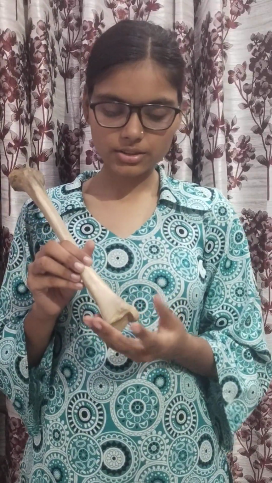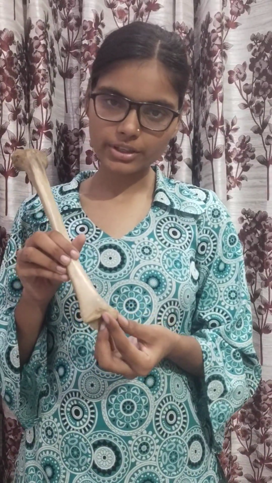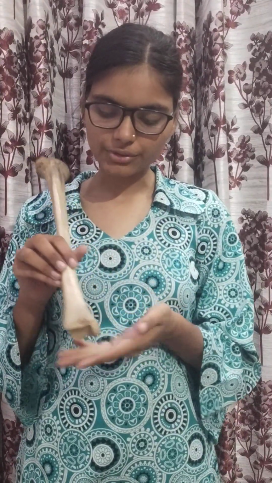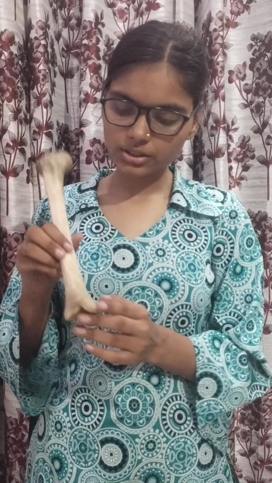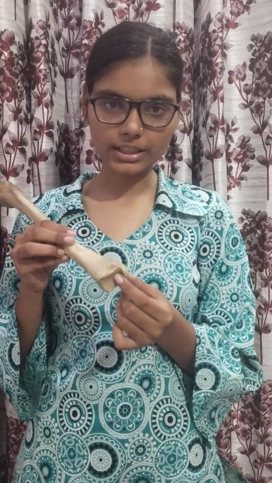We have the lower end, which is not as expanded as the head of the tibia, so it should be placed downward with the medial malleolus directed medially. It has five surfaces: the anterior surface, the posterior surface, the medial surface, the lateral surface, and also an inferior surface. The inferior surface of the tibia articulates with the talus.